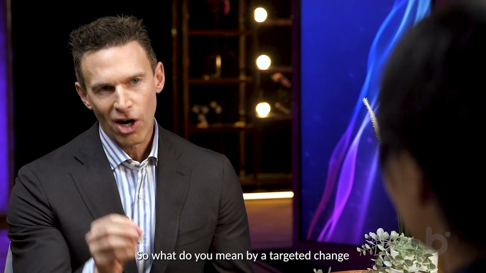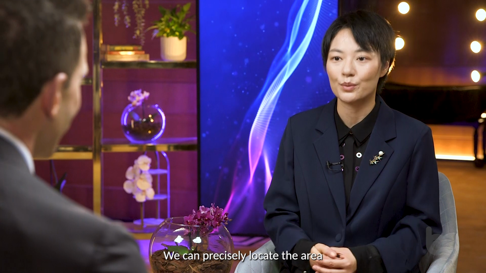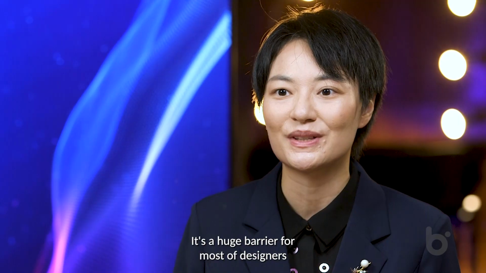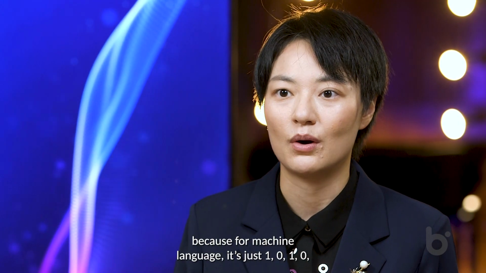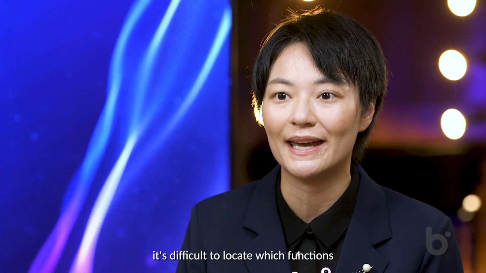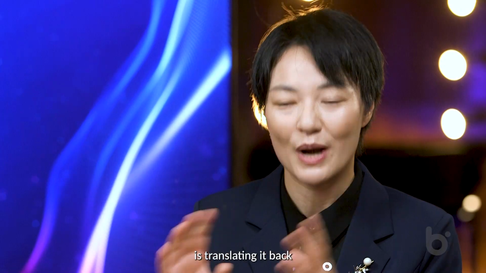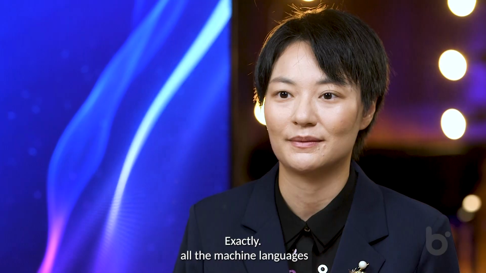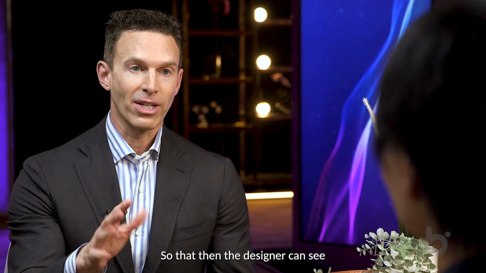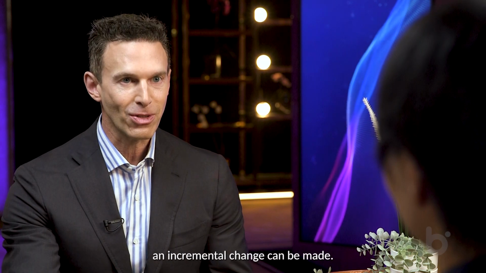So what do you mean by a targeted change versus a wholesale change? We can precisely locate the area or the function we need to modify or change. It's a huge barrier for most designers because with machine language, just like 1010, it's difficult to locate which function equals the C++ language. What we are doing is translating all the machine language back to C++ high-level language, so that the designer can see where on the chip their changes need to be made, and instead of having to make a wholesale change, an incremental change can be made.